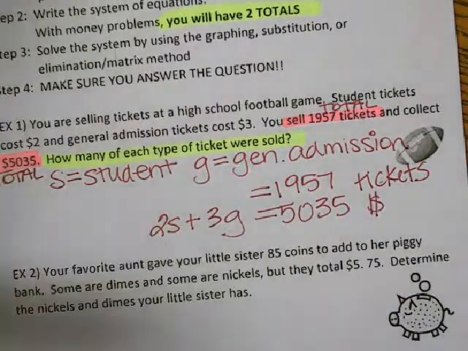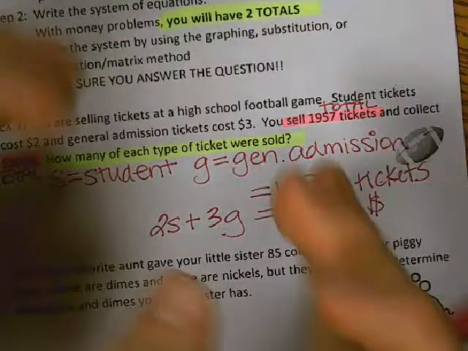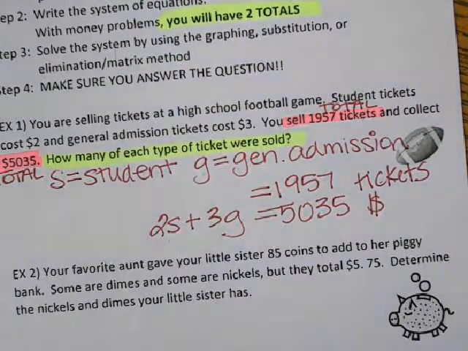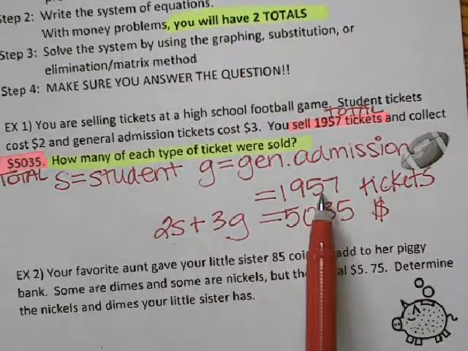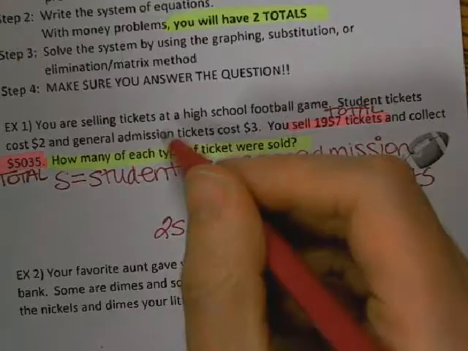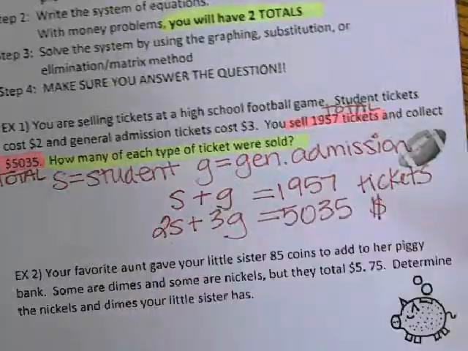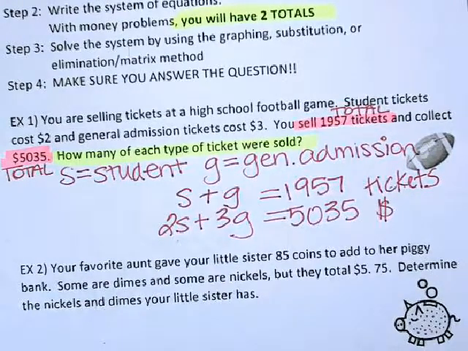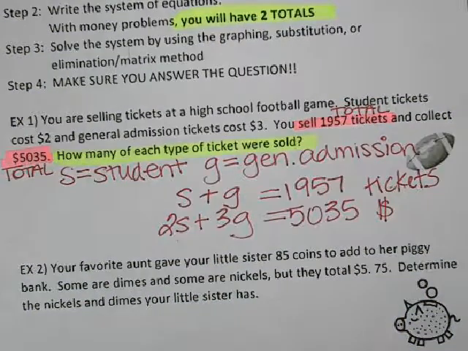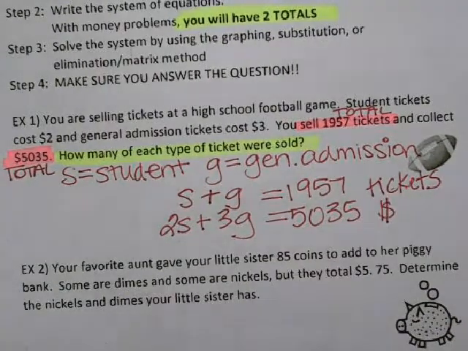If I took all my tickets and piled them up into one great big pile, I'm going to end up with 1,957 tickets. So the number of student tickets plus the number of general admission tickets equals 1,957 tickets.